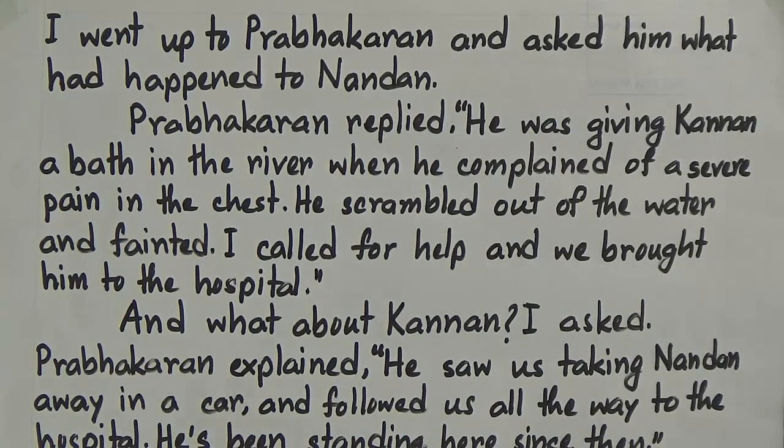So, speaker asked Prabhakaran about Nandan, and Prabhakaran said that Nandan had a severe pain in his chest when he was giving a bath to Conan, and then Nandan came out from water with great difficulty, and Prabhakaran called for help, and then they took Nandan to this hospital. And what about Conan?